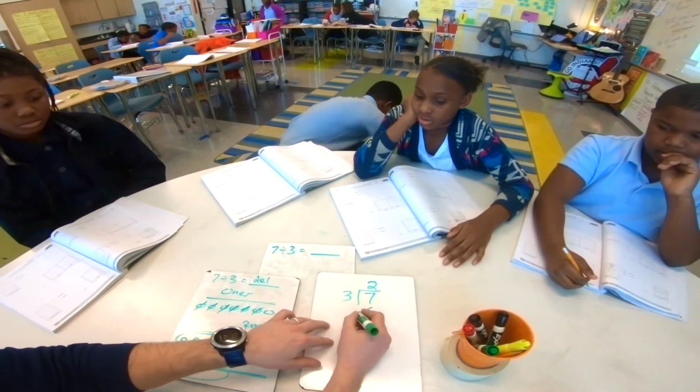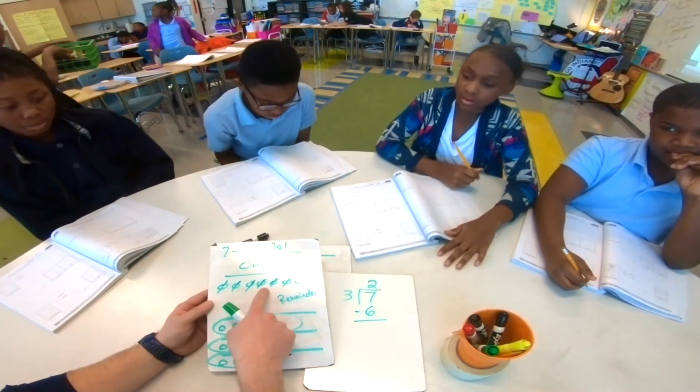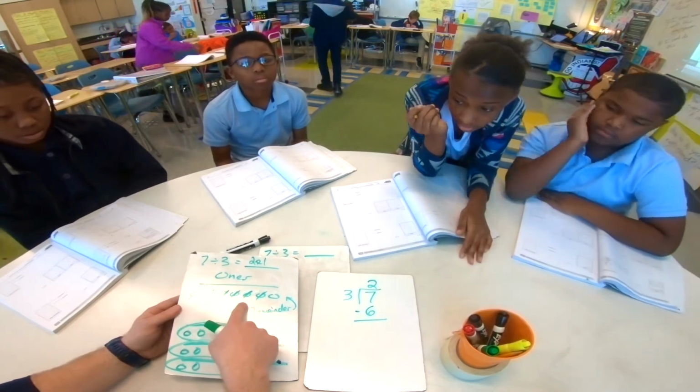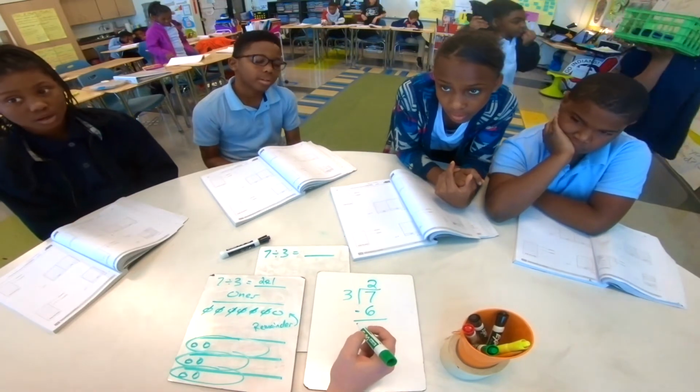And if we look, when we subtract these out, it's just like we did over here. We drew 7. 1, 2, 3, 4, 5, 6, 7. Then we took away 6. 1, 2, 3, 4, 5, 6. And now we have a remainder of what? What's 7 minus 6? 1.